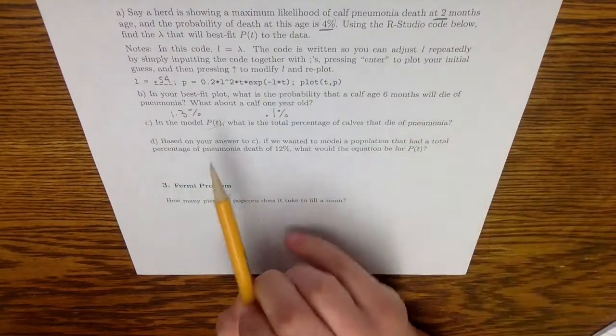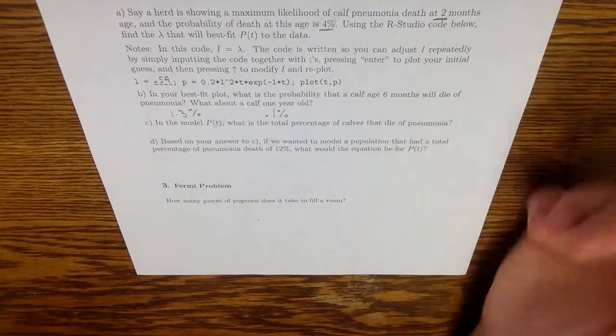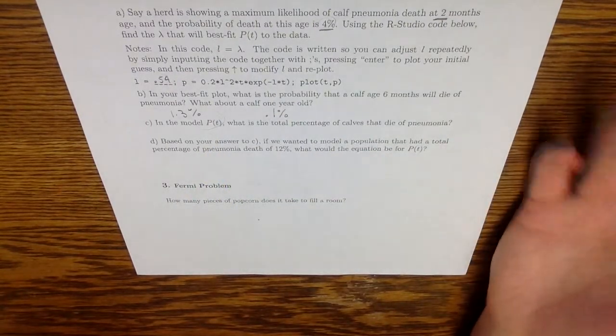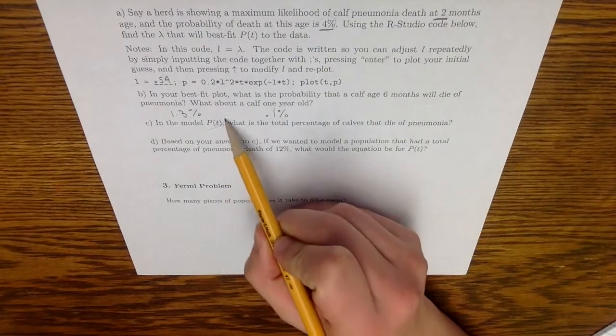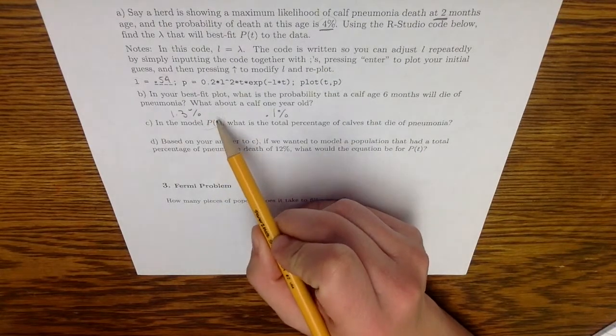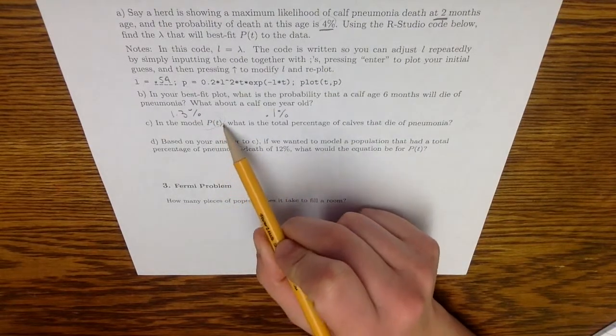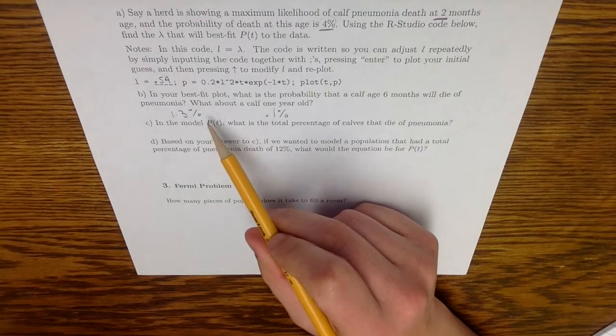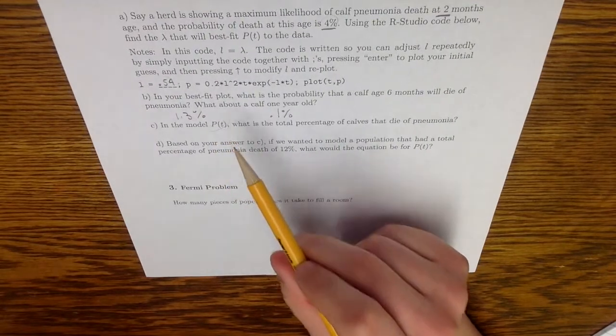For example, our model doesn't know that cows can't live to be 1,000 years old. So there is a very small but non-zero probability that a cow will die of pneumonia at age 1,000 years and at age 1,000,000 years.